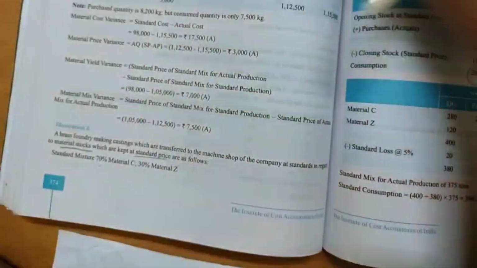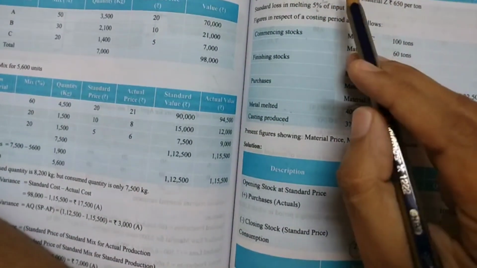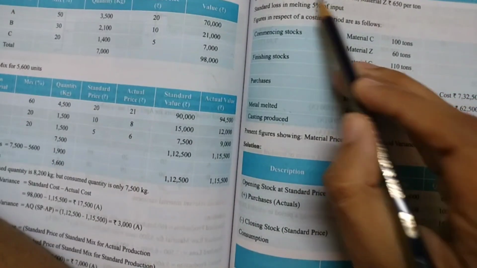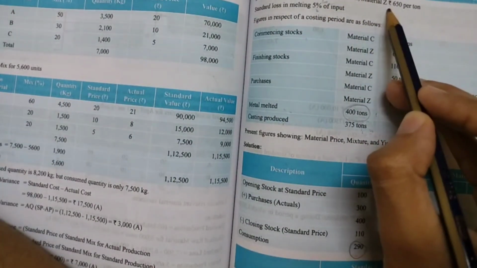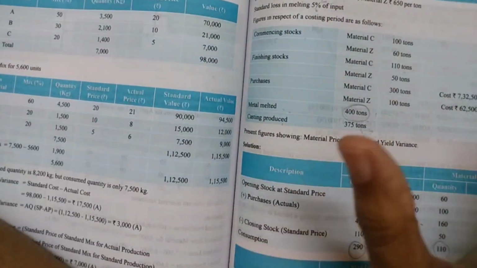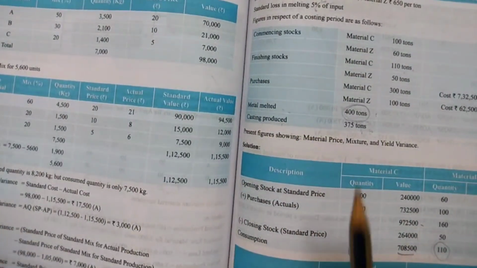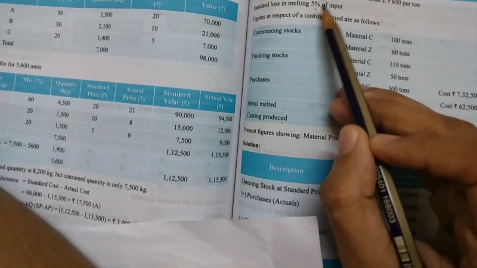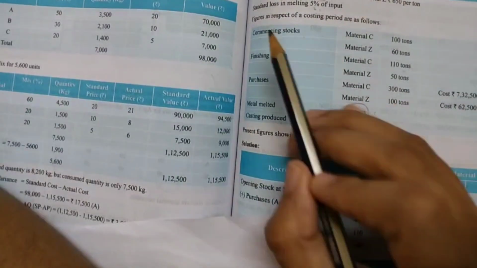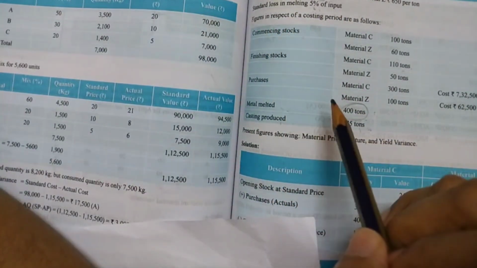Fine. Then what are they saying? They have given us standard rates directly as usual: 2,400 per ton for copper and 650 per ton for zinc. They have used C and Z instead of copper and zinc. That is the only difference between our intermediate and final question. Other things are all the same. And they have told us that 5% is the standard loss. Okay. Then they have given us some more information.